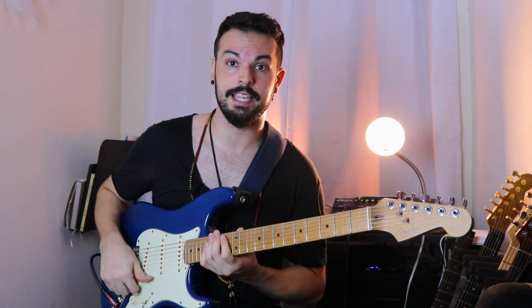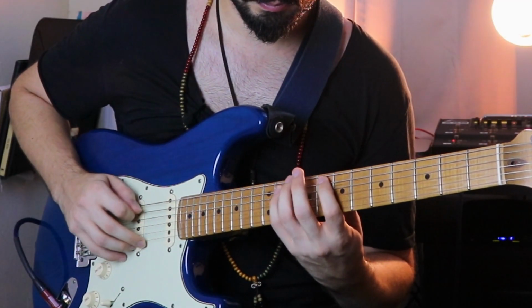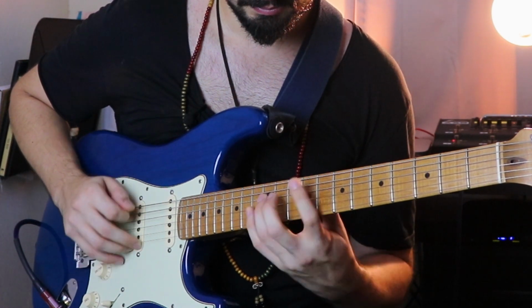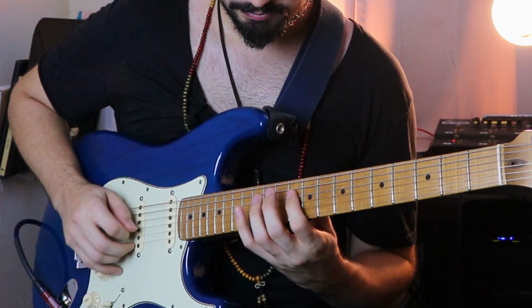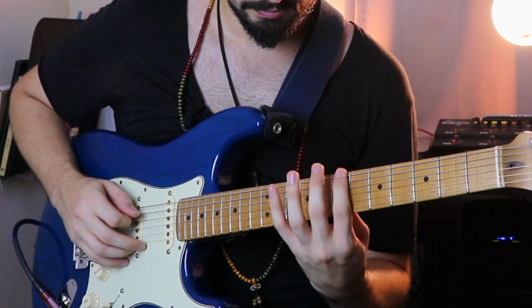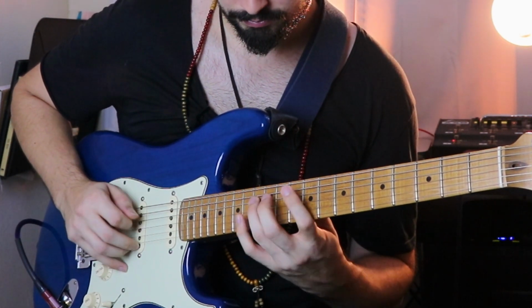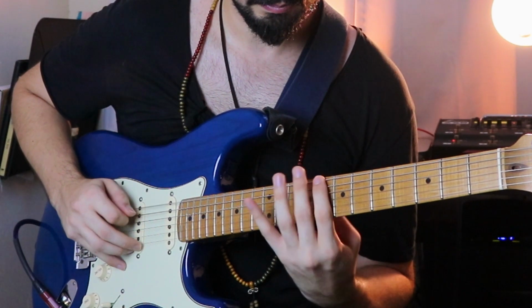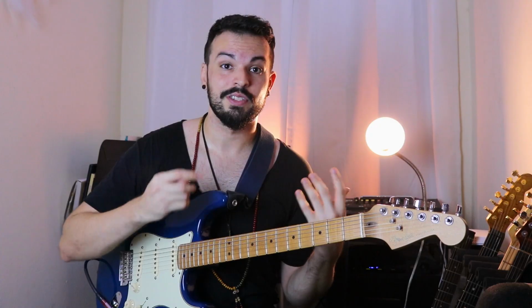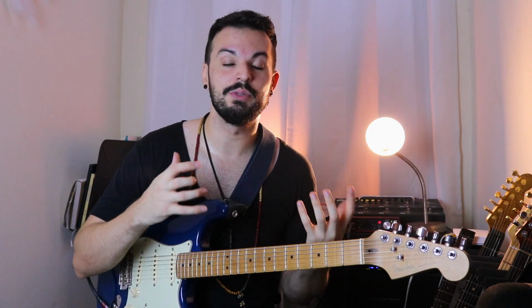It's going to look something like this. It's a pretty cool application where you get two completely different diminished types of arpeggios. You can apply all different types of techniques to those different arpeggios, and you can come up with some pretty cool lines.